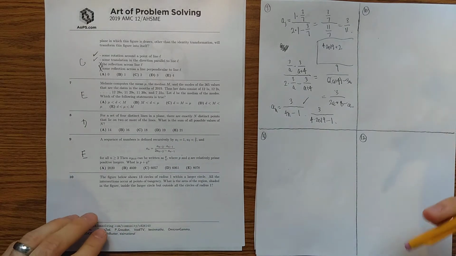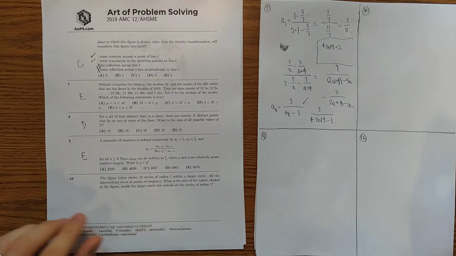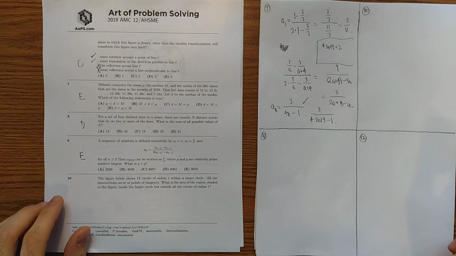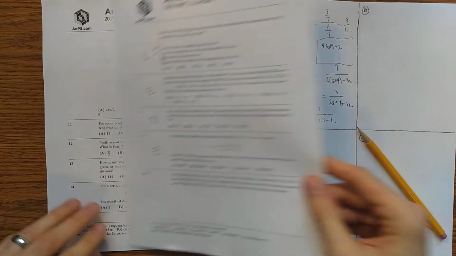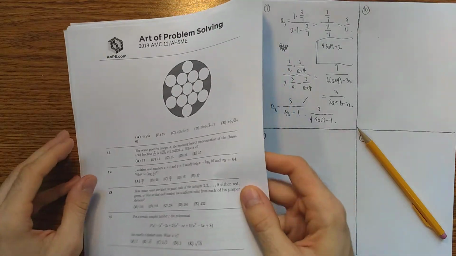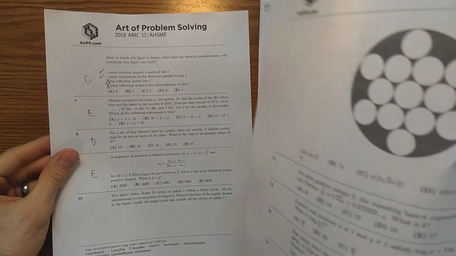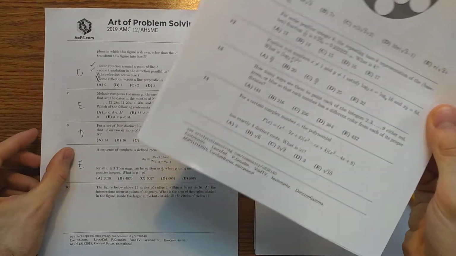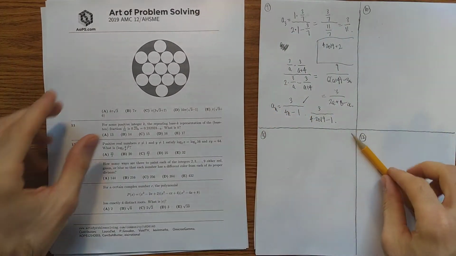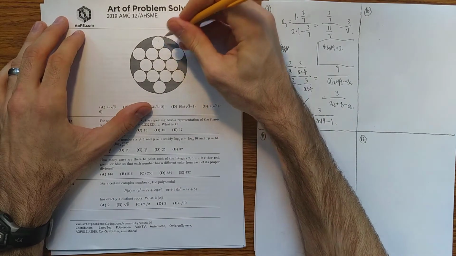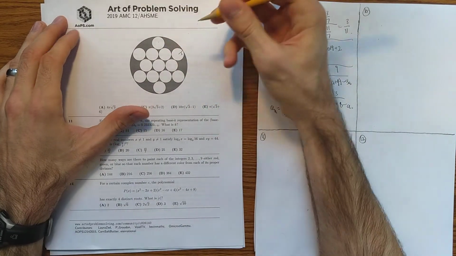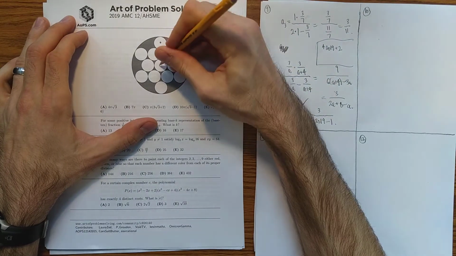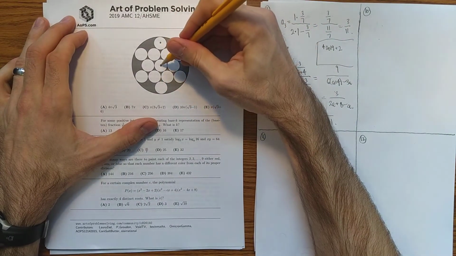10. The figure below shows 13 circles of radius 1 within a larger circle. All the intersections occur at points of tangency. What is the area of the region shaded in the figure, inside the larger circle but outside all the circles of radius 1? Okay, we know the inner circles are radius 1. Okay, so here's the center of the whole thing.